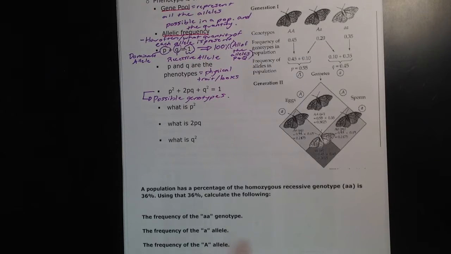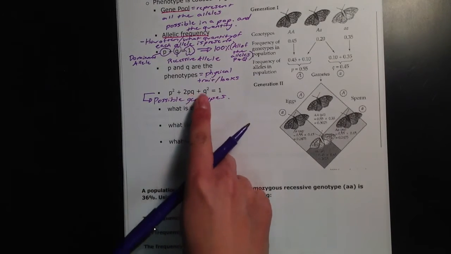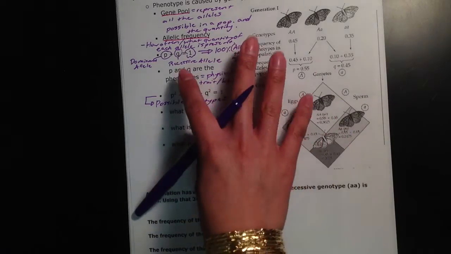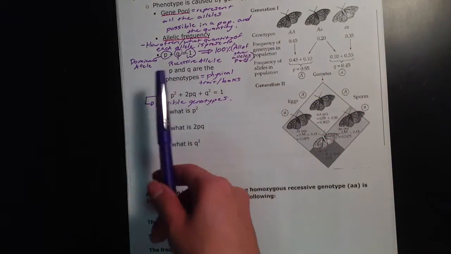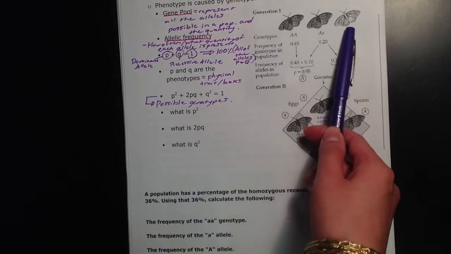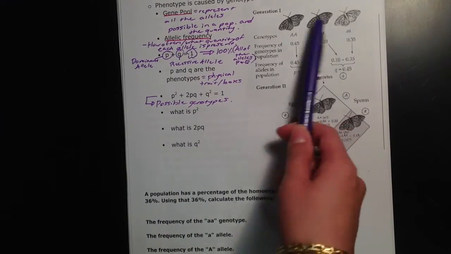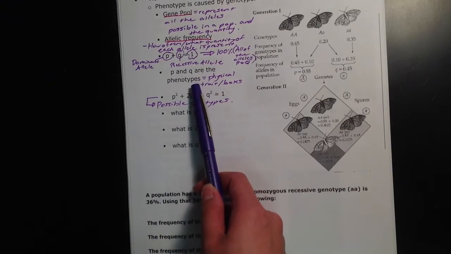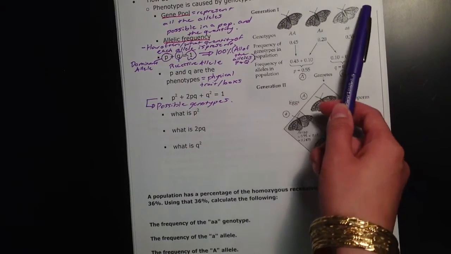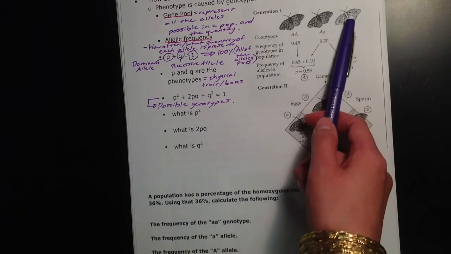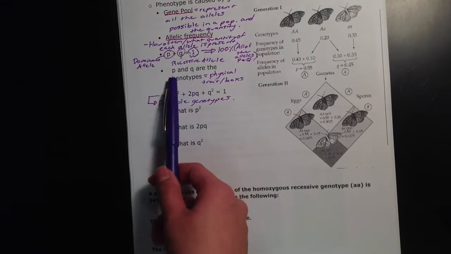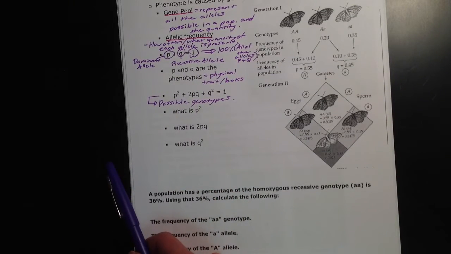So, first thing that you have to see in this equation is that you have p squared. And actually, let's switch what I said earlier. Let's say that p is the dark moths, and q represents the light-colored moths. If p and q are phenotypes, then all I have to look at is the percent of dark total plus the percent of white total. And this would give me 100% of my moths and 100% of the phenotypes in the population.